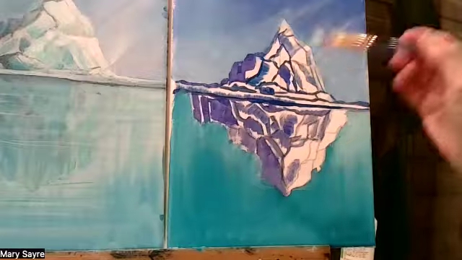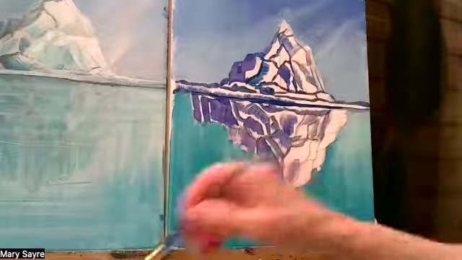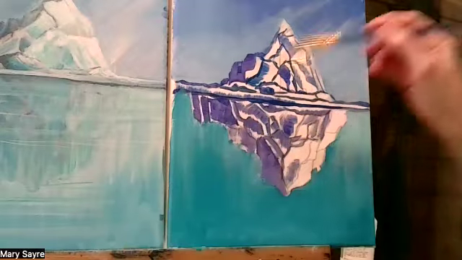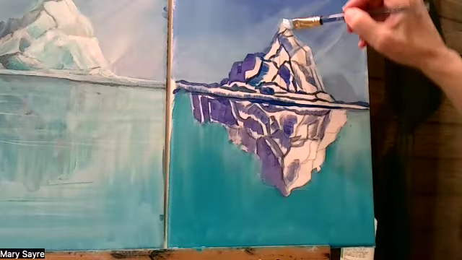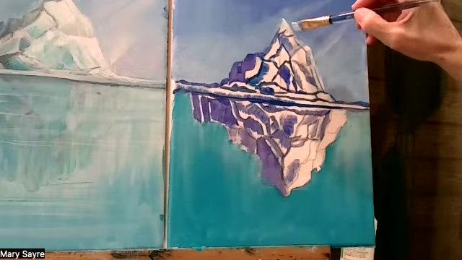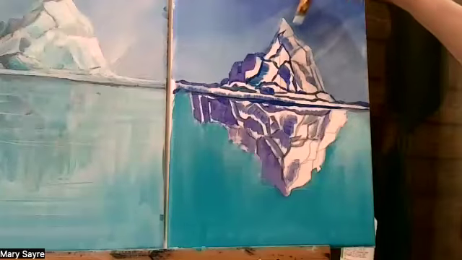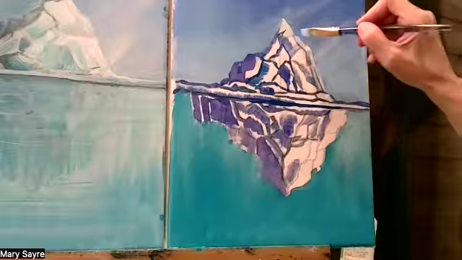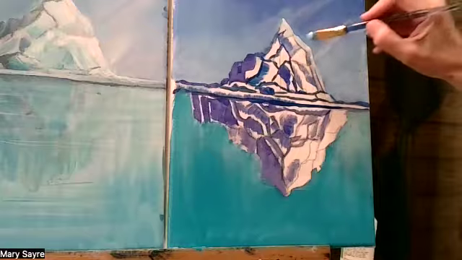So now we're going to start laying in our lines for our iceberg, and we're going to start with the white at the top. You can use that point on your flat, and this is where the light will be. So we're going to make some marks.